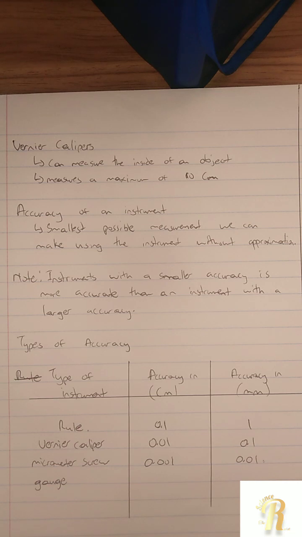So that's it for today's lesson. In the next lesson, we'll be drawing the vernier calipers, giving examples of how the vernier calipers work. We'll be talking about the micrometer screw gauge, giving examples of how it works, and drawings of these 2 instruments, because I think these are the 2 instruments that you guys are not familiar with.